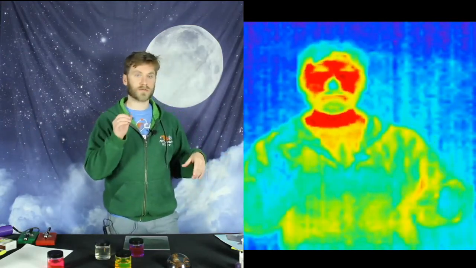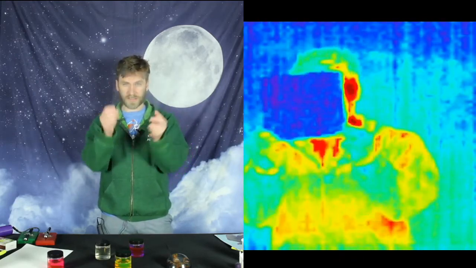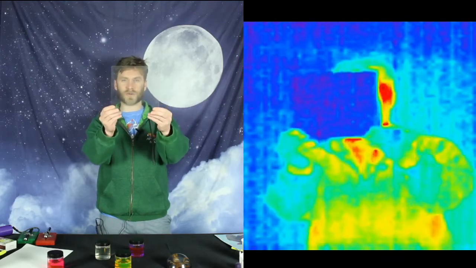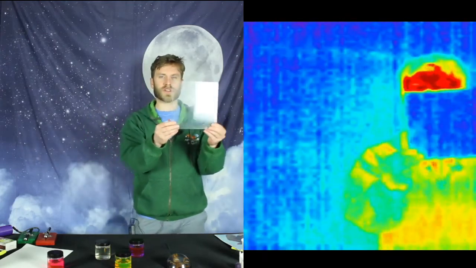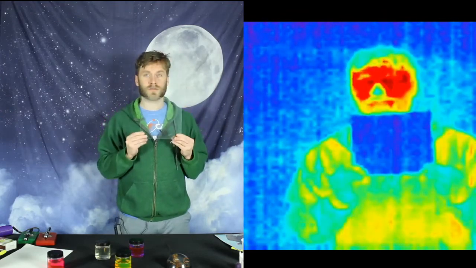But the infrared light has just enough energy to pass through that object. However, on the other side of this, you can see that this plexiglass has basically all of the visible light passing through it, but if you look at it through the infrared camera, it completely blocks the infrared light.